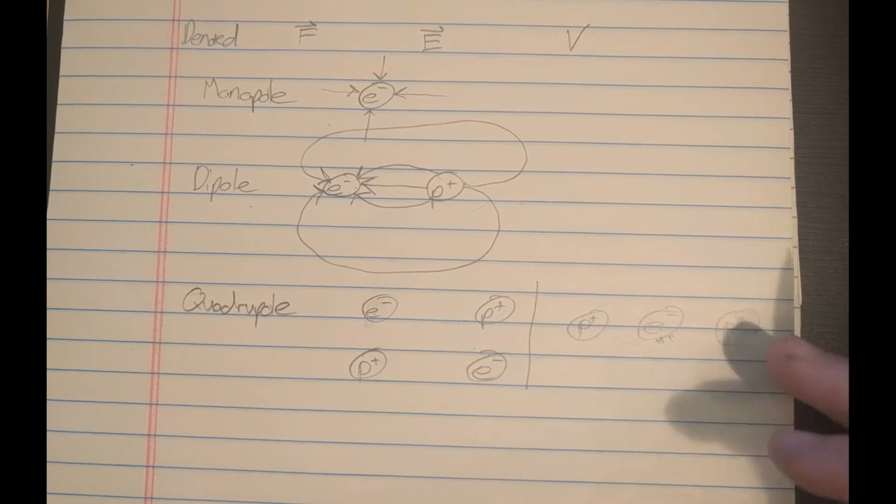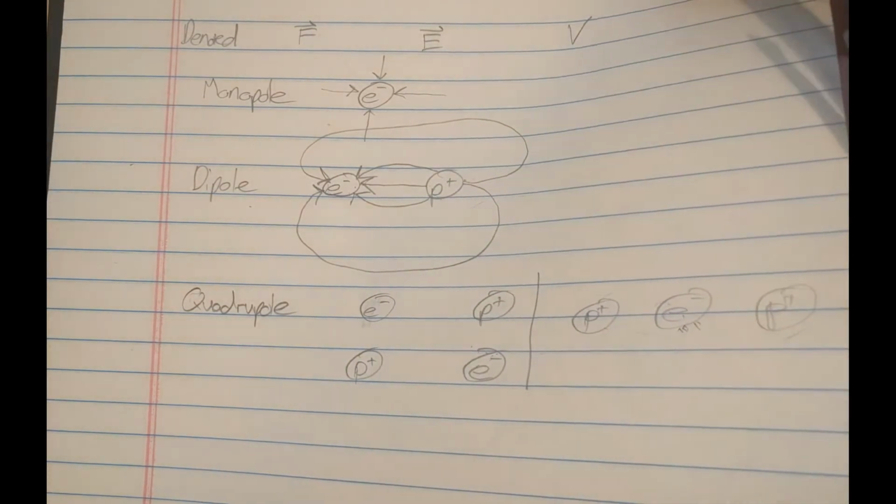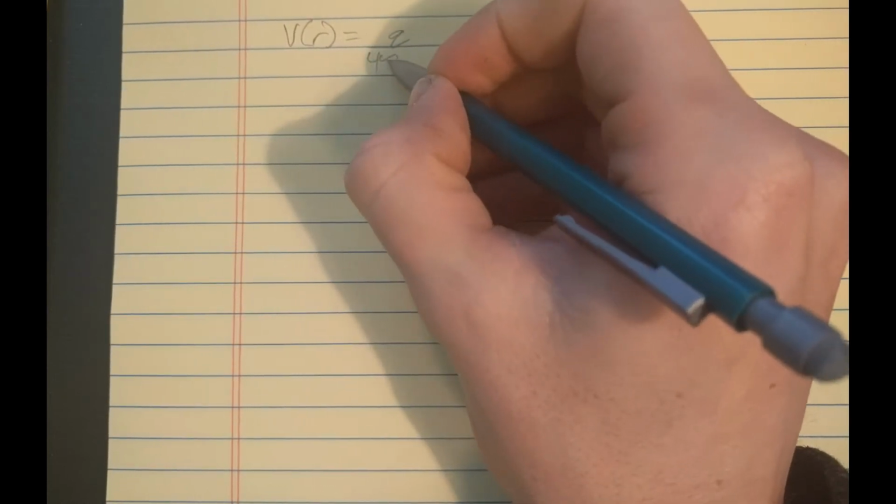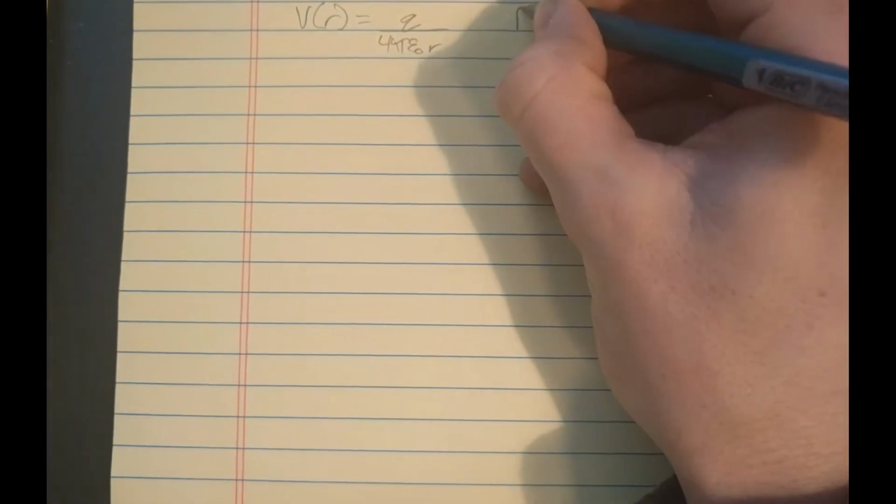So now we're going to get more into the mathematical details of multipoles. On the previous page I said the potential, which is a function of distance, is equal to the charge divided by some constant times the distance. So that's for a point charge.